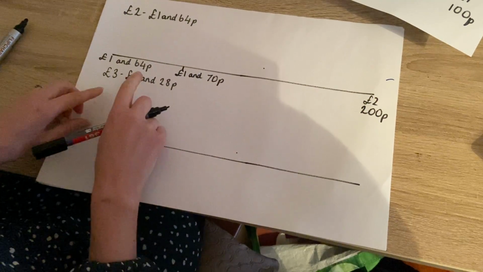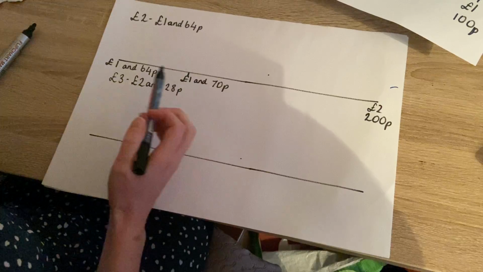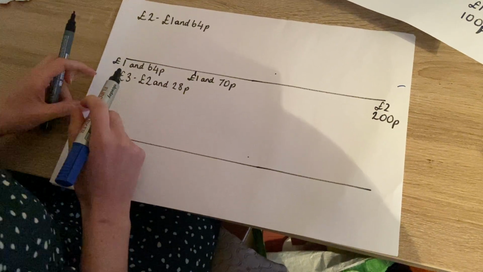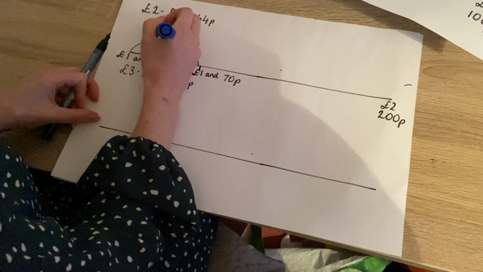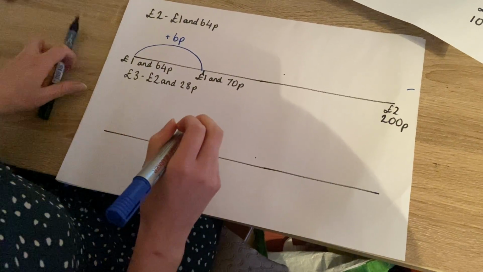Okay, then I can use my number bonds to help me. What do I add to 64 to get to 70? So I'm thinking, what do I add to 4 to get to 10? I add 6. So I'm going to add on 6p there. Okay, because 4 add 6 makes 10.